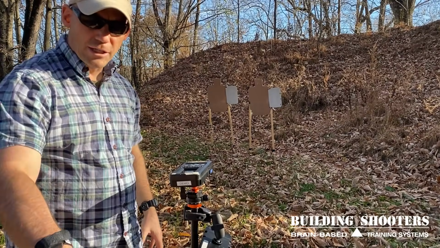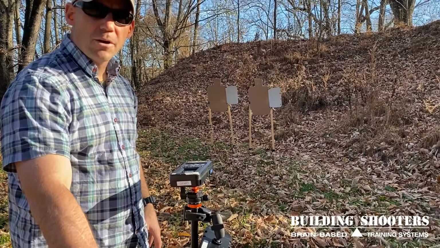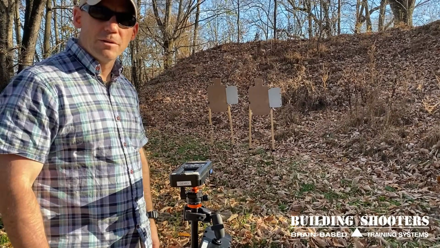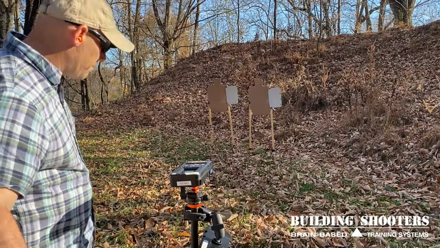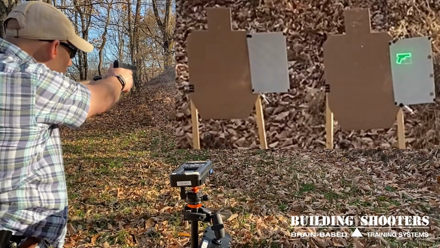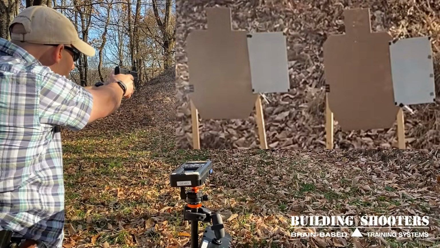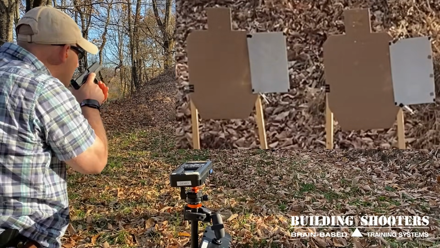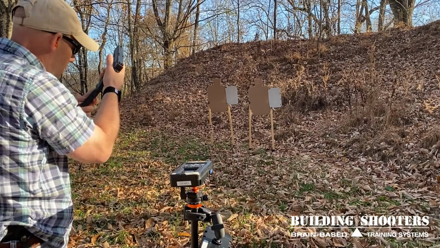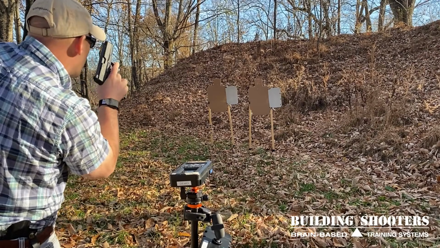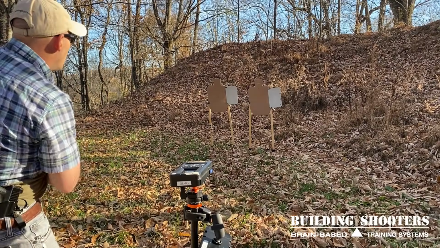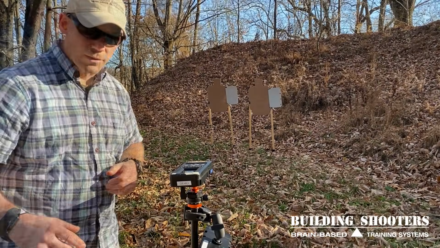I'm going to push the initiate button on this control NURO, and that will initiate me getting a shoot stimulus. Let's see how it goes.